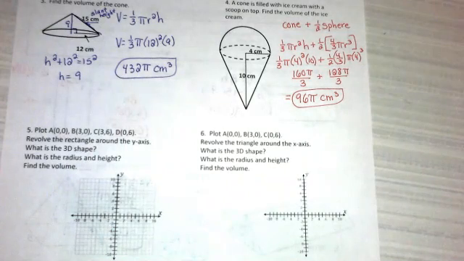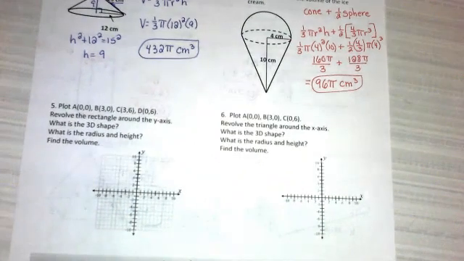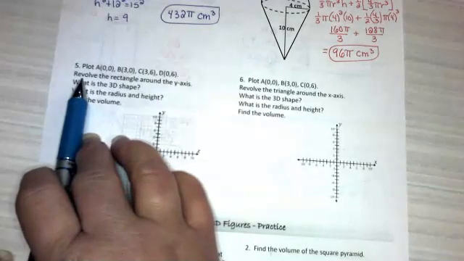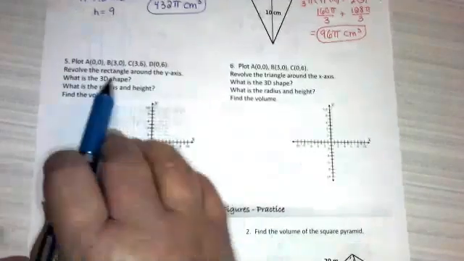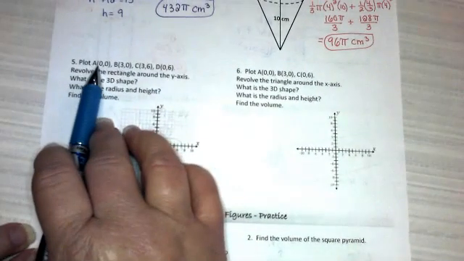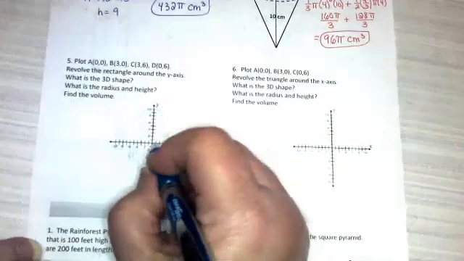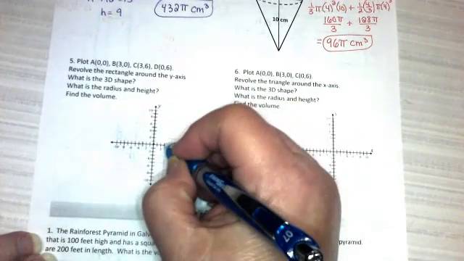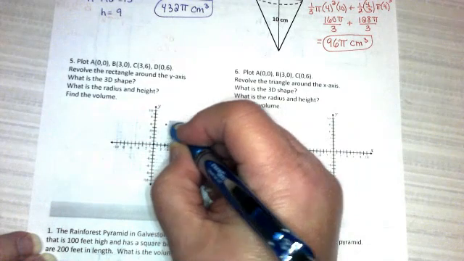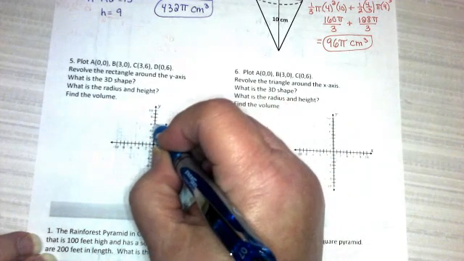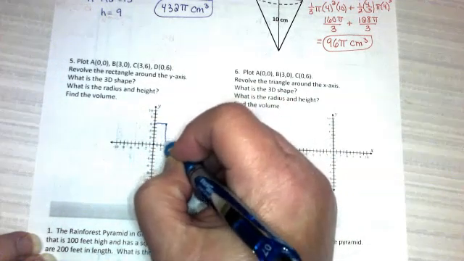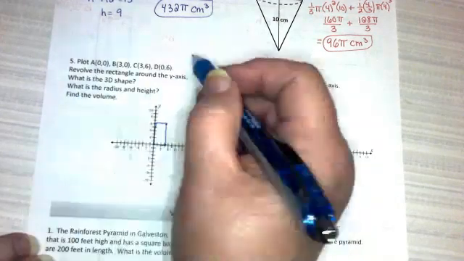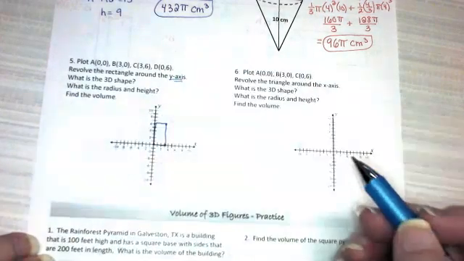All right, the last thing we're going to look at are these. We're going to plot some points, and we're going to revolve our shape around one of the axes. So let's see what happens here. A is 0, 0. B is 3, 0. C is 3, 6. And D is 0, 6. So we have a rectangle. Now the directions ask us to revolve the rectangle around the y-axis.